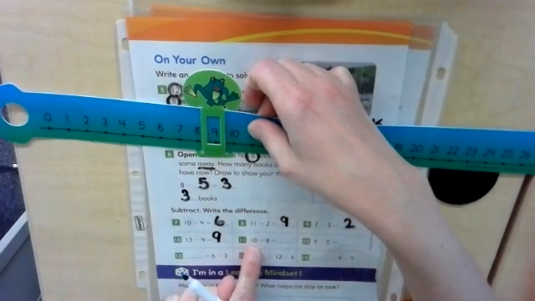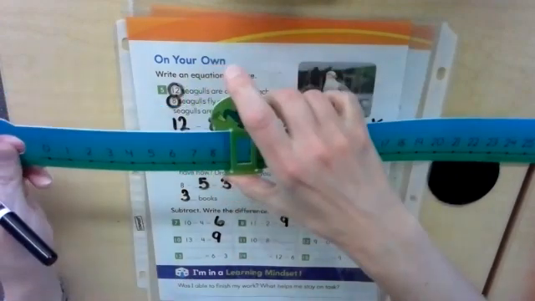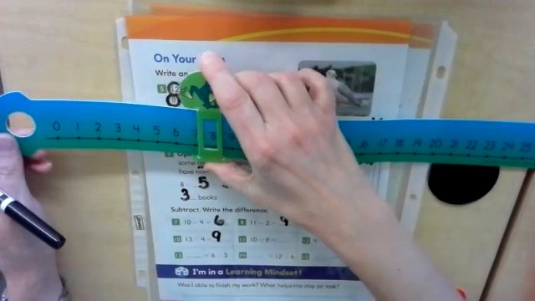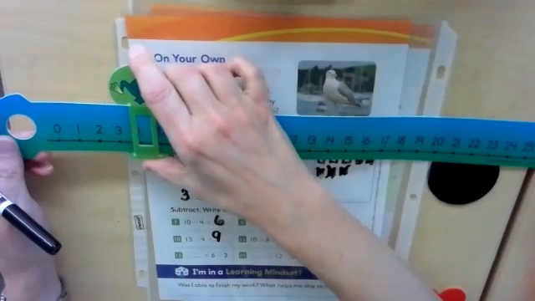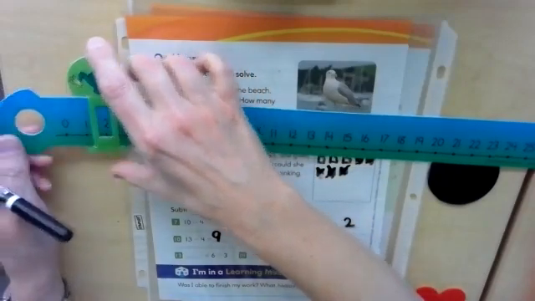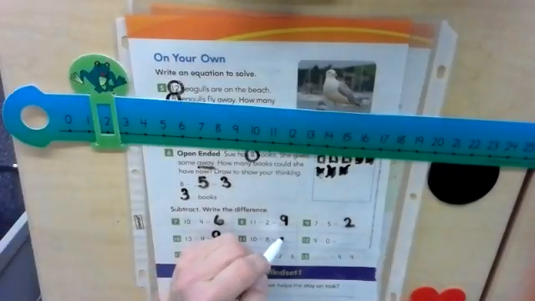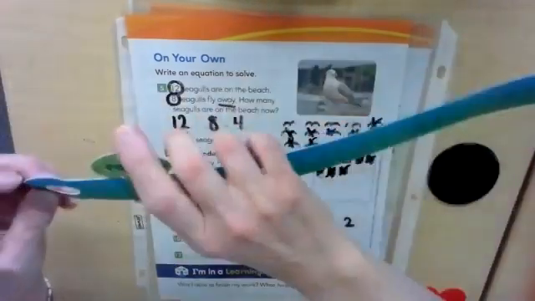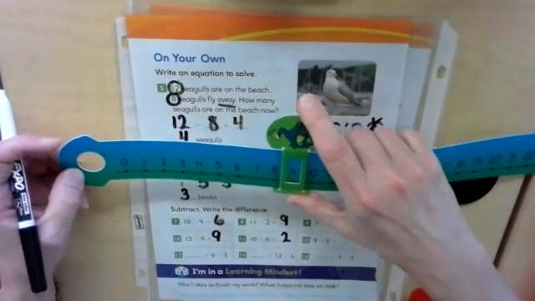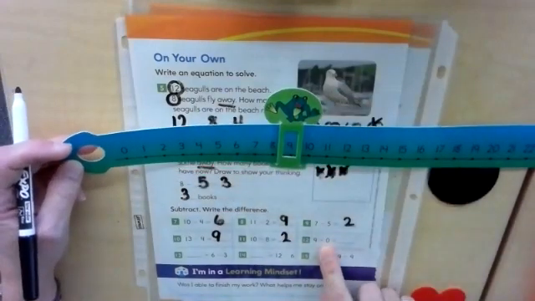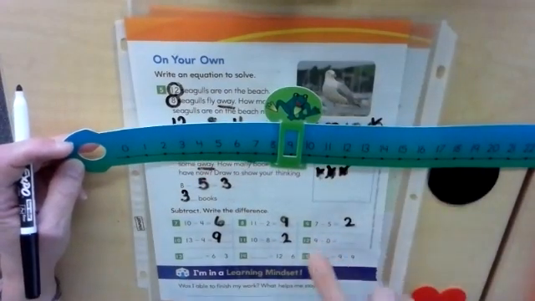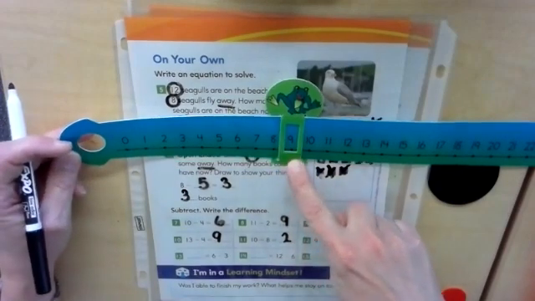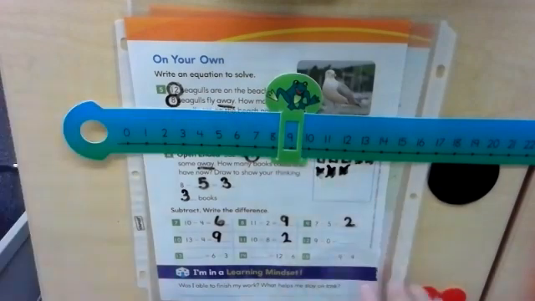Number 11, 10 minus 8. Start him at 10. Minus 8. 1, 2, 3, 4, 5, 6, 7, 8. He landed at 2. All right. Number 12, 9 minus 0. Now this one's important because anytime you take 0 away from something, it's going to stay the same number. So he's not hopping at all, is he? 9 minus 0, he stayed on 9.